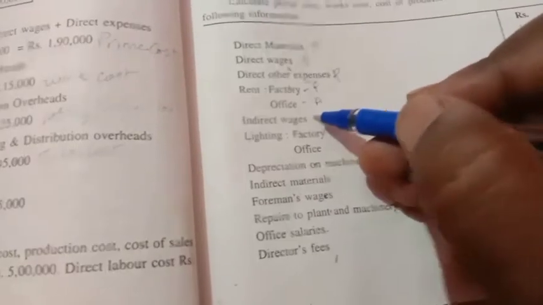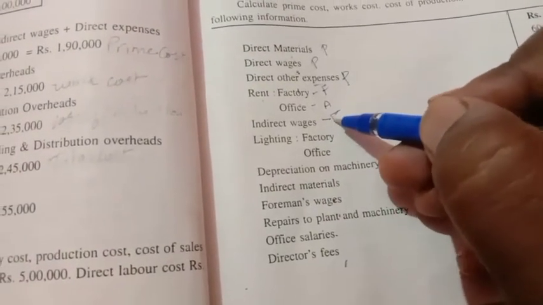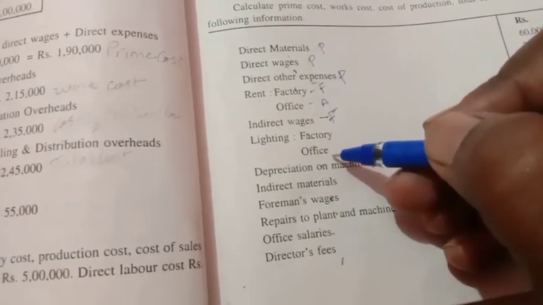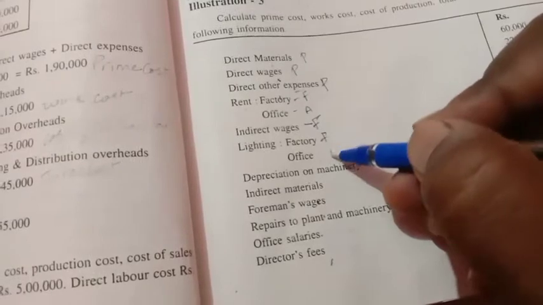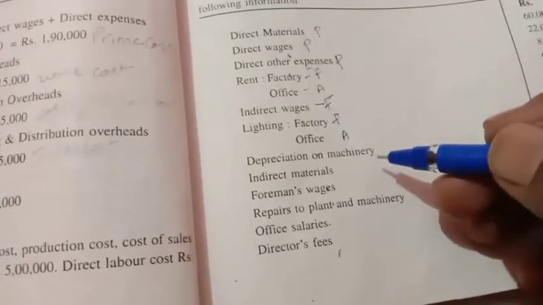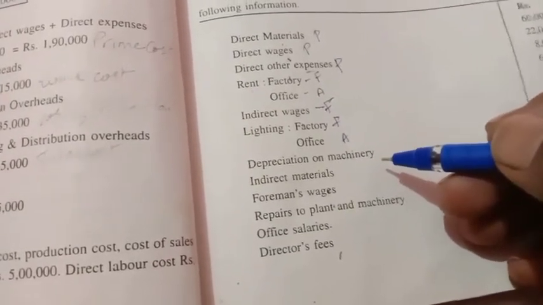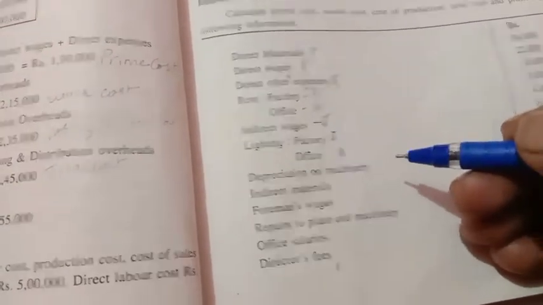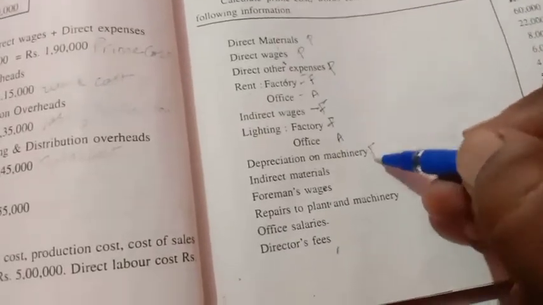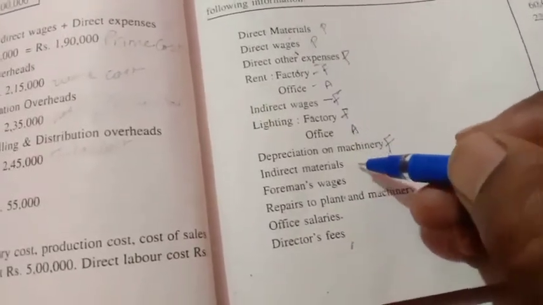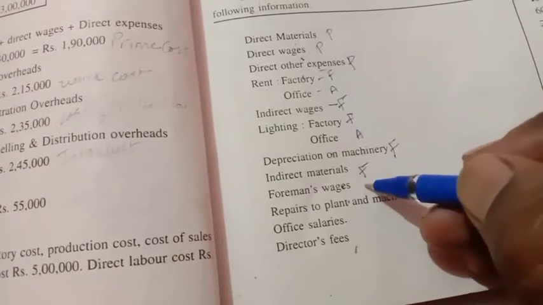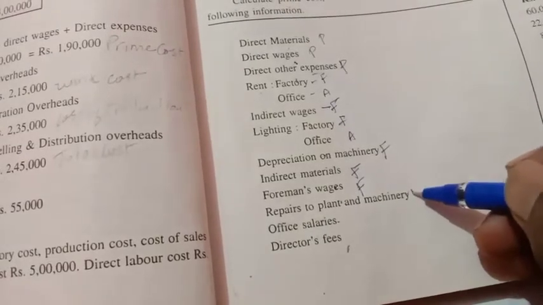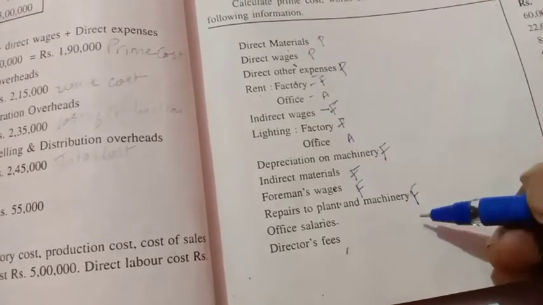Okay. Indirect wages. Indirect wages are always factory expenses. Lighting also they divided, factory separately, office separately. So factory and administrative. See that depreciation on machinery. Machinery is used in the factory, not in administrative or selling and distribution. So we have to take it to the factory. Indirect material. Material is also used in the factory. Foremen also worked in the factory. Repairs to plant and machinery, that is also in the factory.